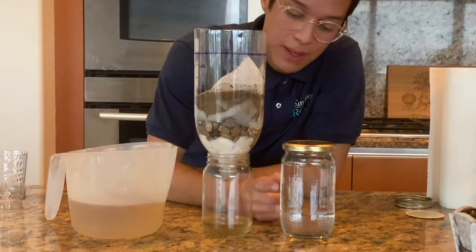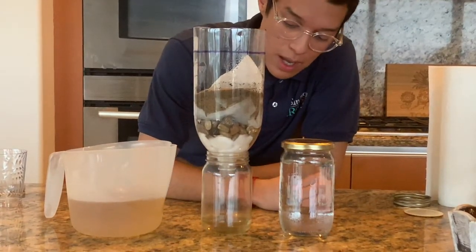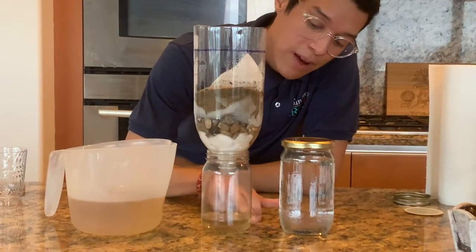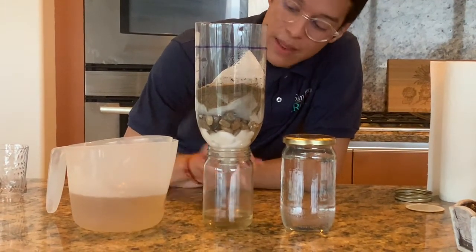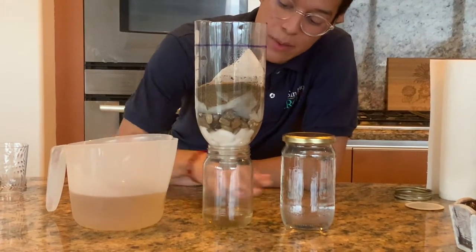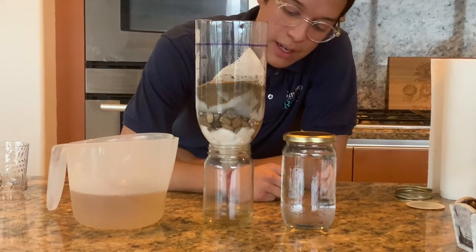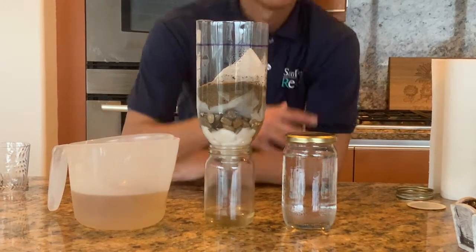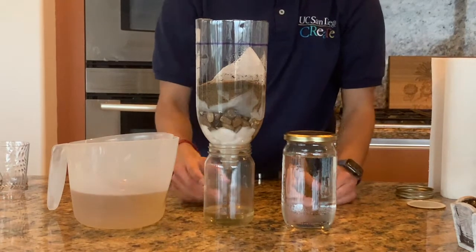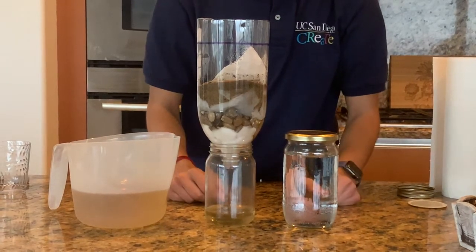As you can see, we have the clear water, which is our control jar right here, and then we have our filtered water, and then we have our polluted water. The three of them vary in color, and we're not going to be able to drink this water, but we're going to use it for our plants.